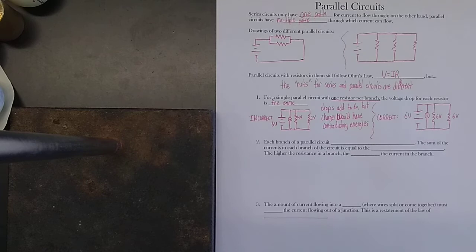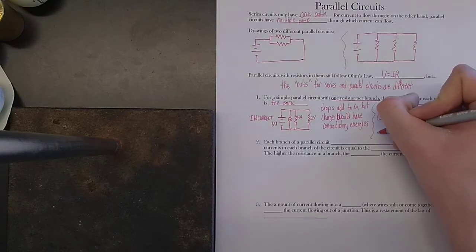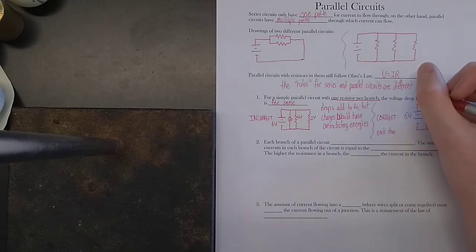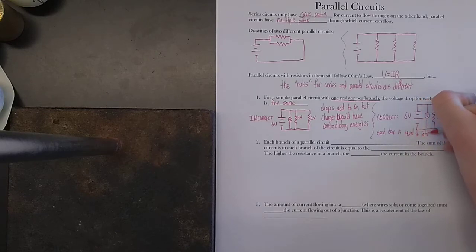Both of those are separate loops. The voltage drop for the entire loop must be equal to the voltage gain for the battery. That is the rule. So I'm just going to write here, each drop is equal to the total voltage.